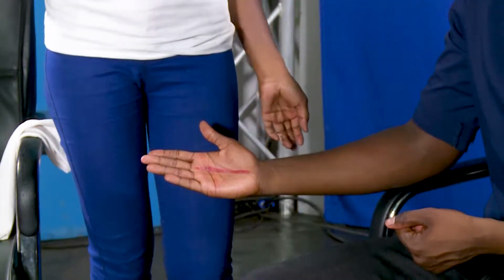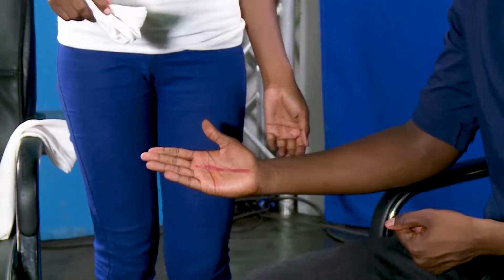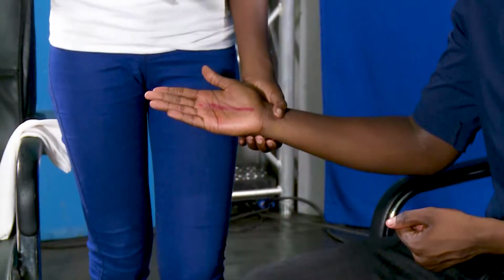Now going on to management of a cut along the palm. Like the management of the other wounds, we need to apply the general principles first. You need to wash the wound under running water for at least a minute to make sure there are no foreign bodies and the wound is clean.